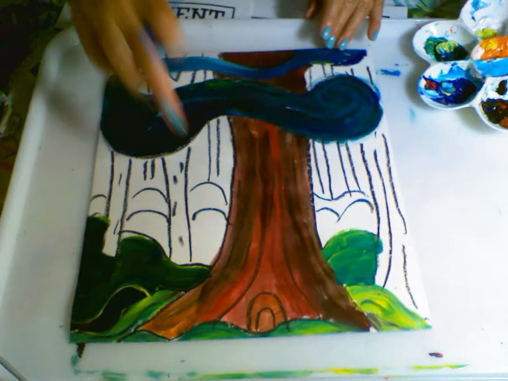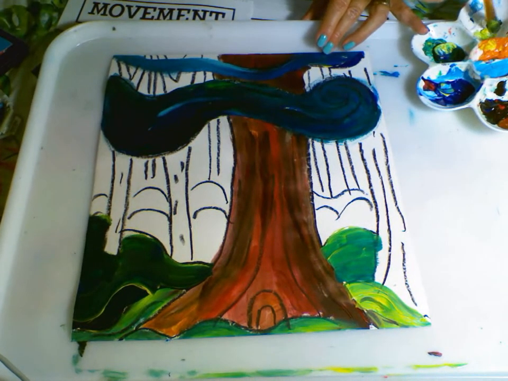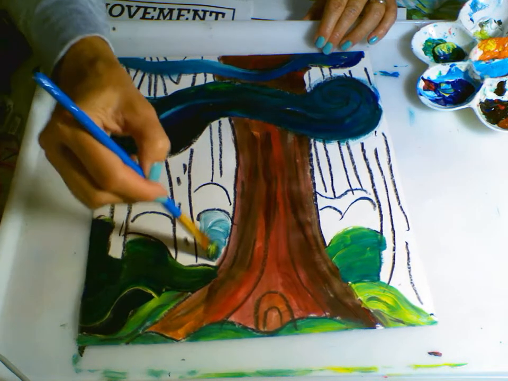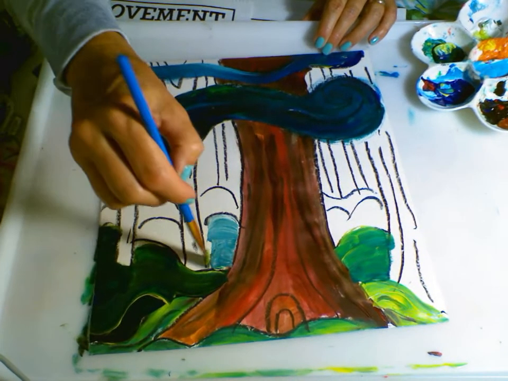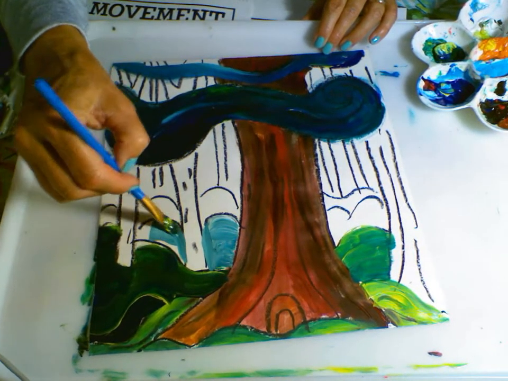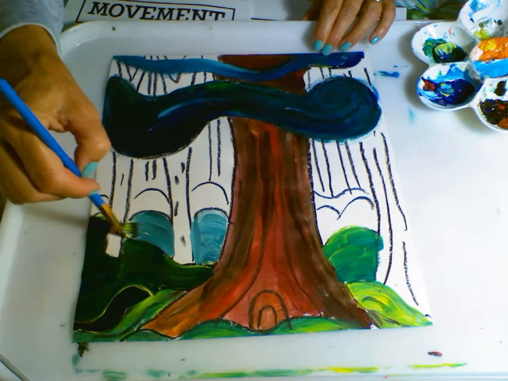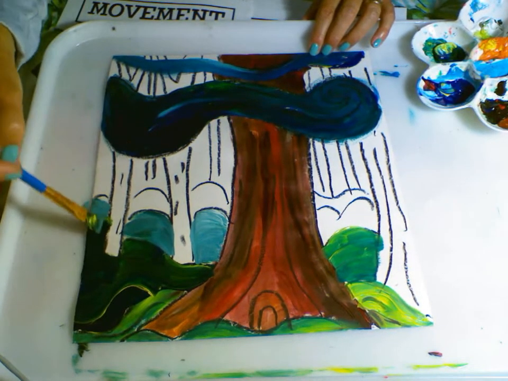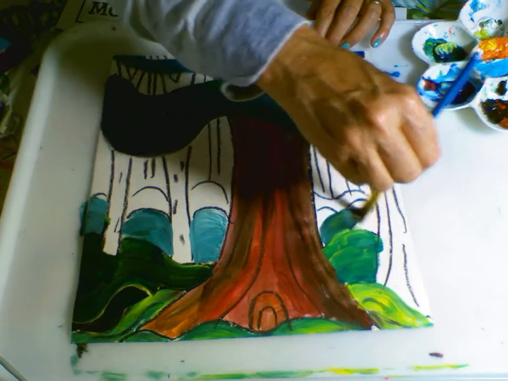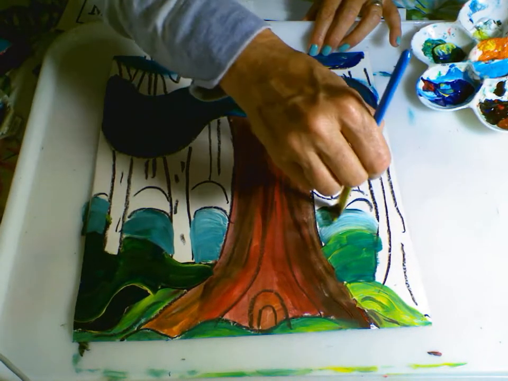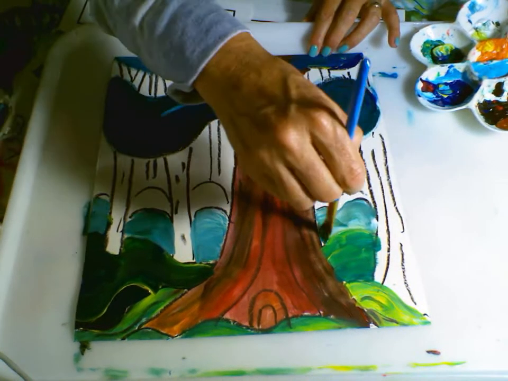So as I go further back, I'm even going to use more of the white, because now that I'm getting far, it's not as bold and as dark as what you would see in the here or the near. So as I go back, I'm getting lighter with my colors. I'm adding that white to my paintbrush with the color to get that tint.